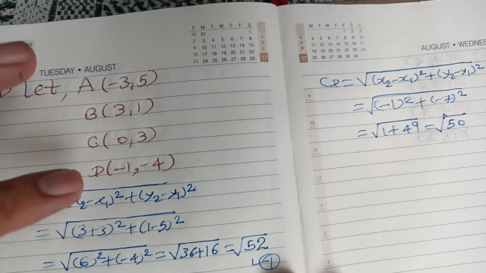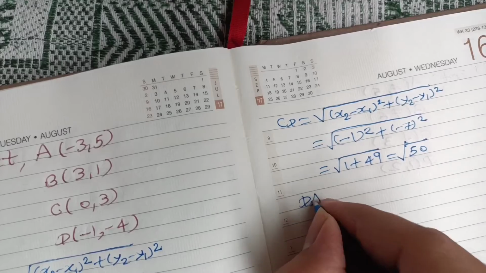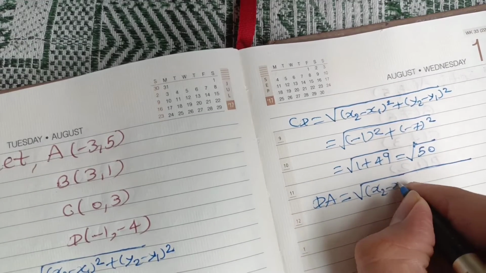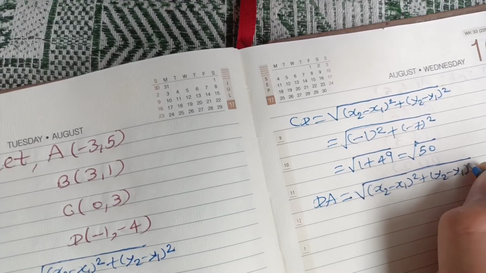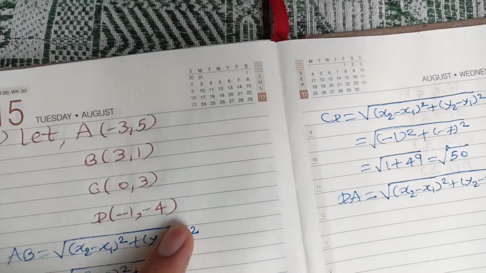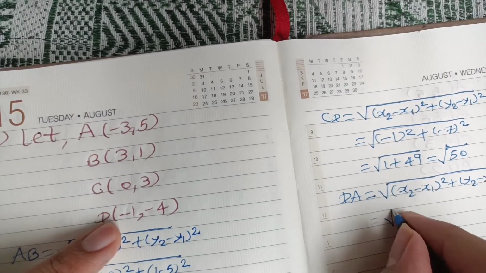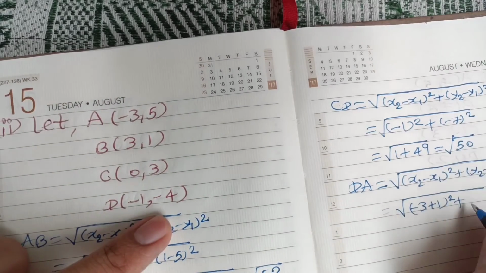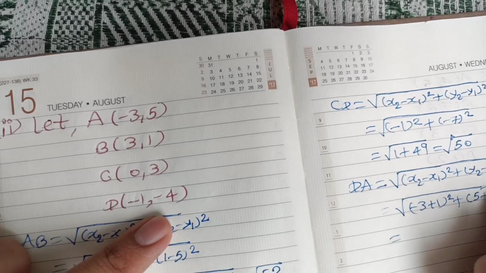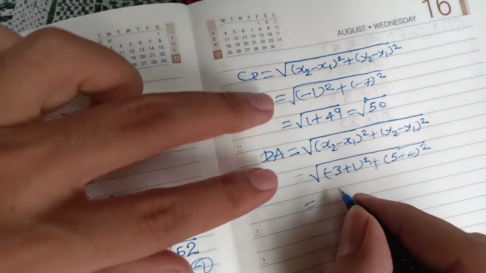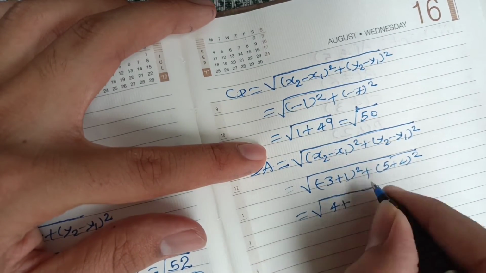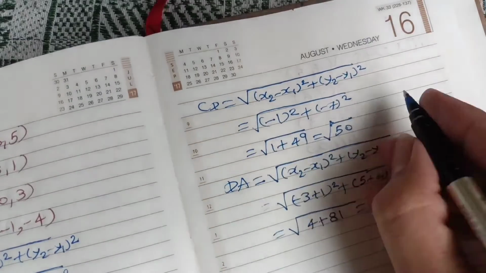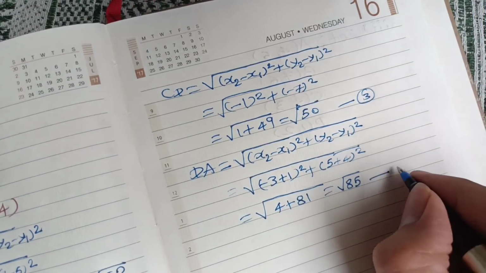Next and last, find out distance between A and D or D and A. See, so DA or AD, we can write. So square root of (x2 minus x1) square plus (y2 minus y1) square. So here coordinate of D is x1, y1 and A is x2, y2. So we get (minus 3 plus 1) square, yes or no? Minus 3 plus 1 square plus y2 minus y1, it means (5 plus 4) square. So we get, see, minus 3 plus 1, it means minus 2 square, minus 2 square gives 4, plus 5 plus 4 is 9, 9 square is 81. So we get square root of 85. This is known as equation number 3 and DA is equation number 4.